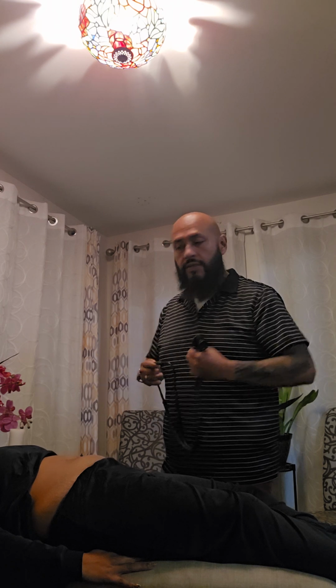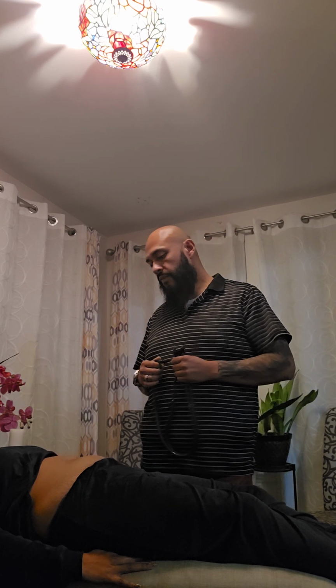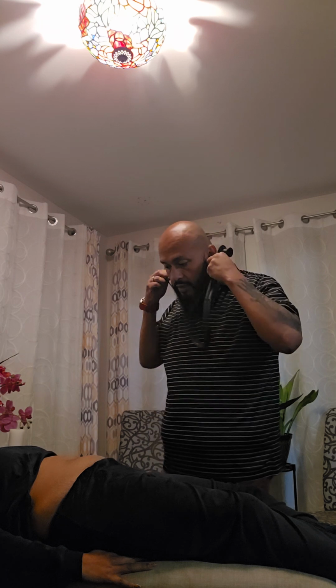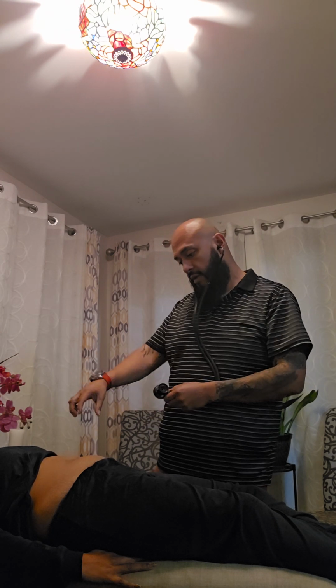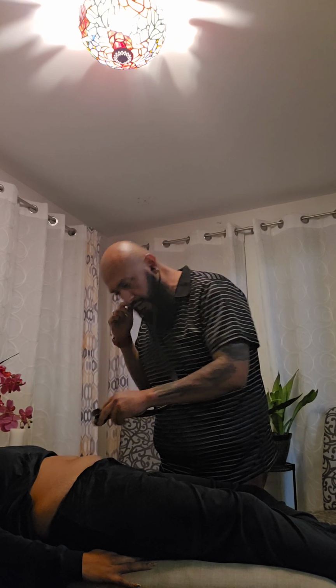And while we're at it, we're going to listen to some of the arteries. We're going to listen at the aortic, at the iliac and femoral arteries, and we're going to be listening for anything like friction rubs, any humming, any bruits, anything like that. So for the aortic one, it's right above the umbilicus. We're just going to place it right over and listen.